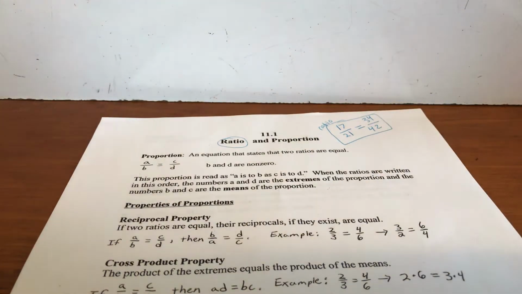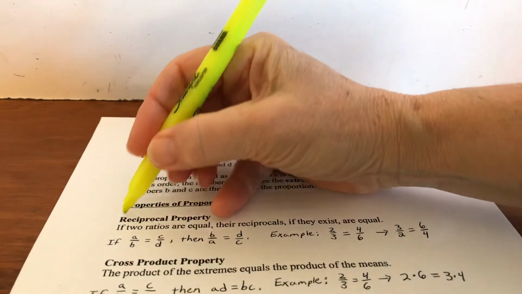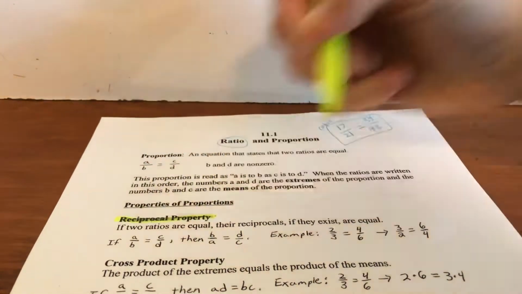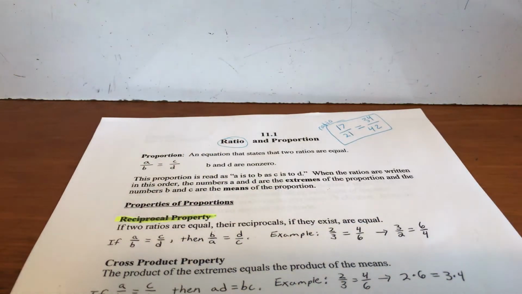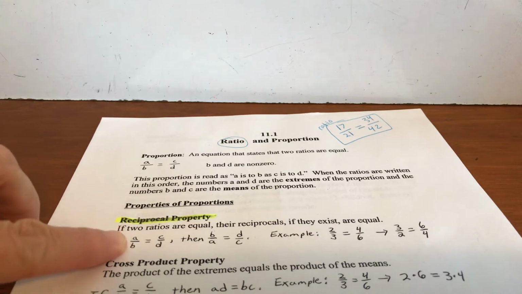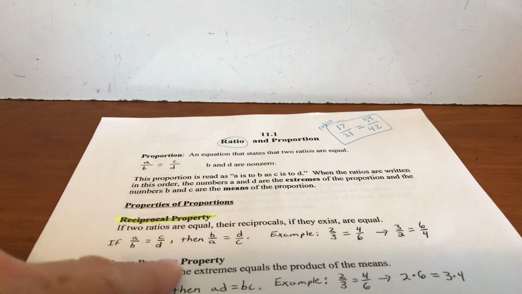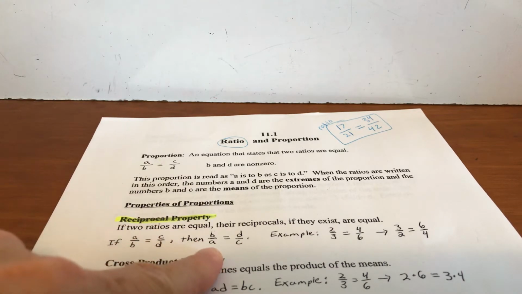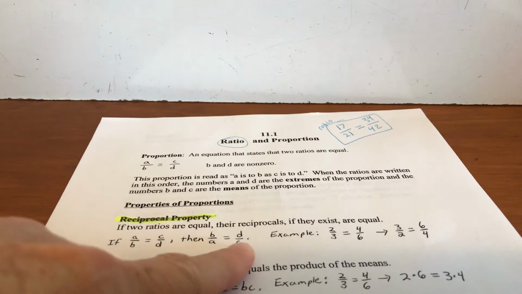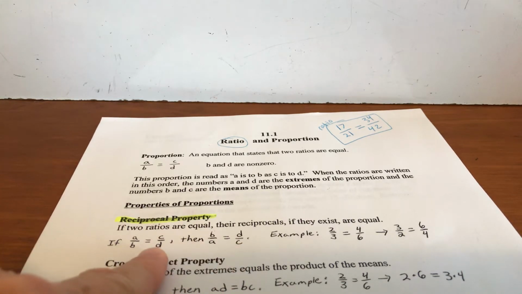Okay, we have a couple properties in here. One is the reciprocal property, and this one, well, you know what a reciprocal is, right? So if you take a fraction, 2/3, the reciprocal is 3 over 2. It's just turning it upside down. And I think this just makes 100% sense. If they're telling you that A over B equals C over D, they're saying if you flip the A over B upside down, it will equal the other fraction's reciprocal as well.